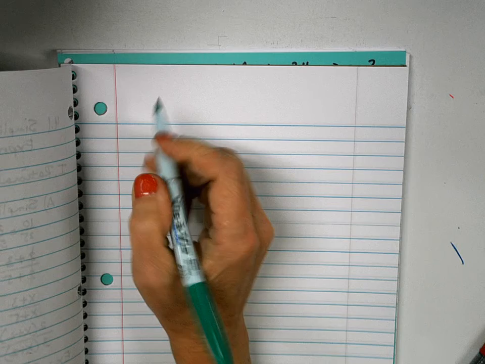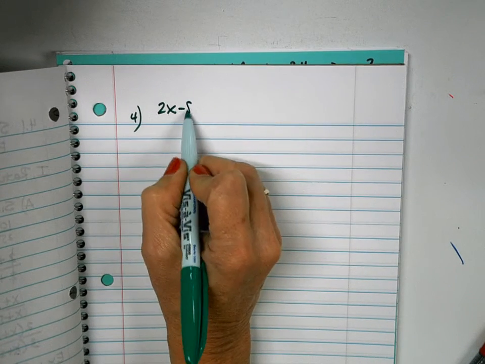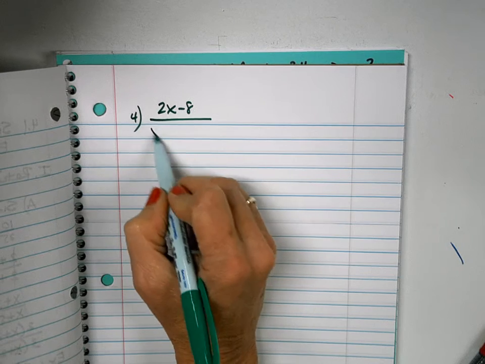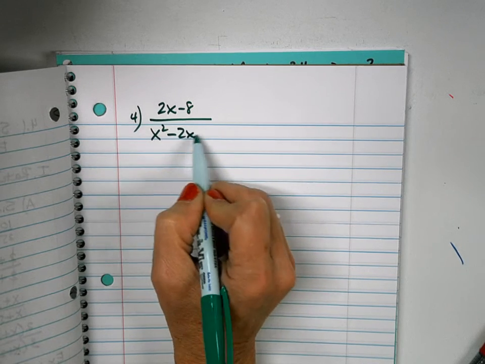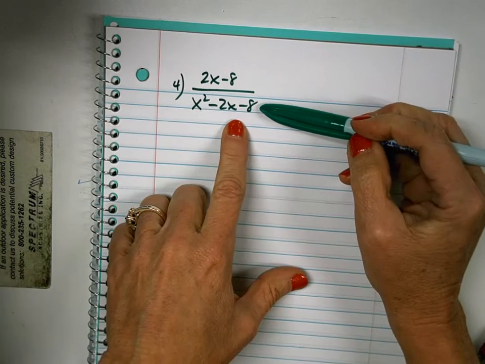Okay, number 4. 2x minus 8 over x squared minus 2x minus 8. Okay, look at, I got a 2x minus 8. Can I cancel that? This 2x minus 8 and this 2x minus 8?